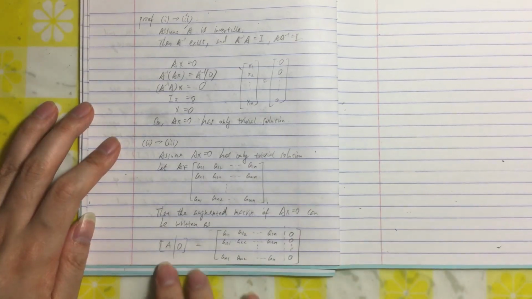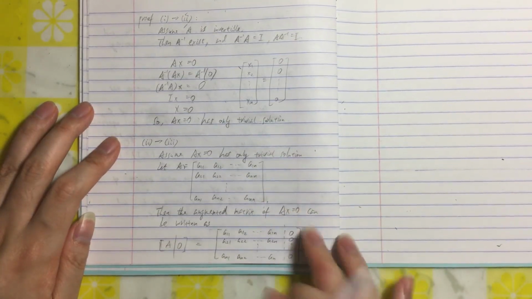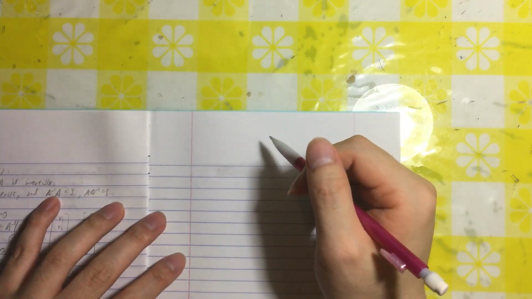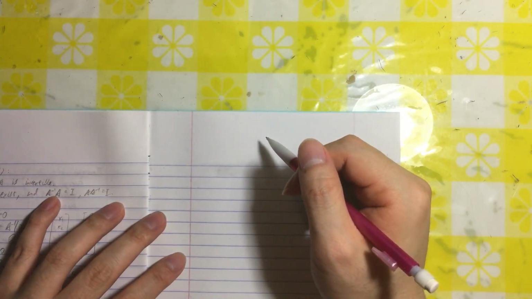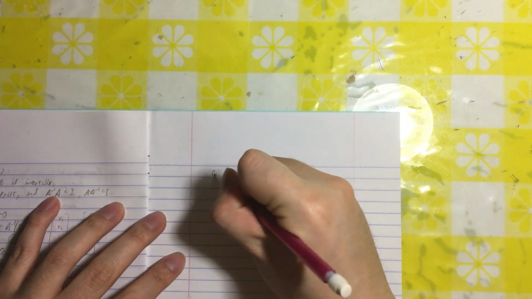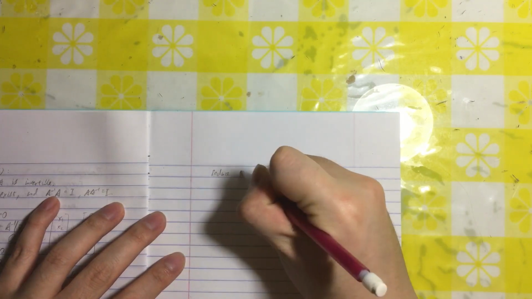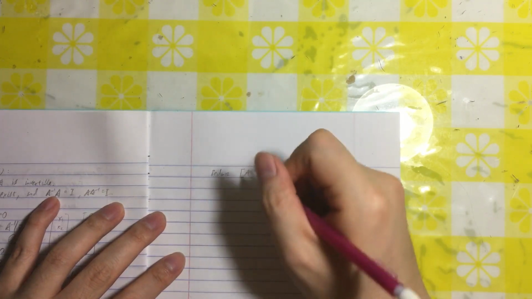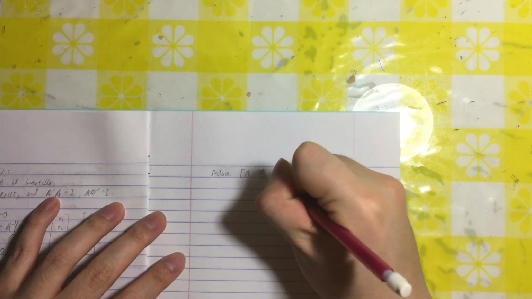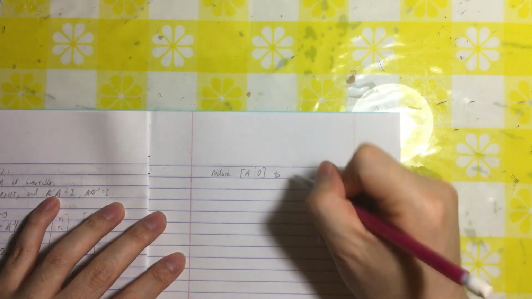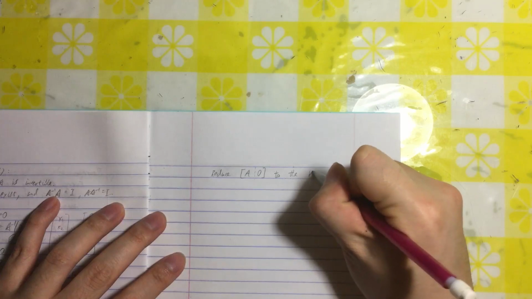That's the augmented matrix of this equation, AX equal to 0. Next, we reduce the augmented matrix, A followed by a column of 0, to the reduced row echelon form.